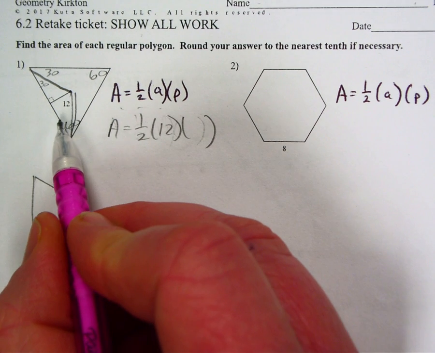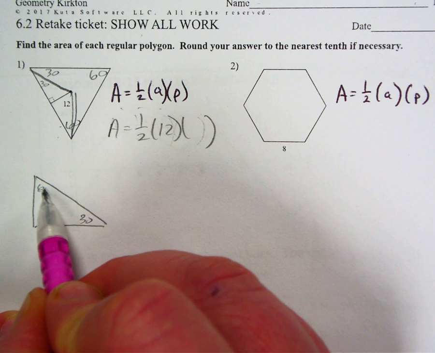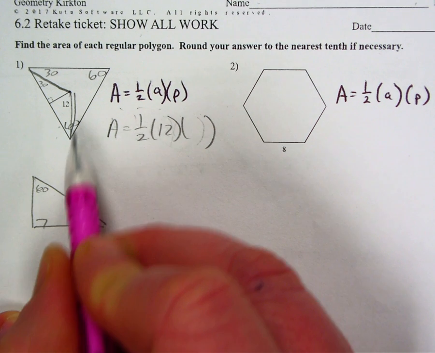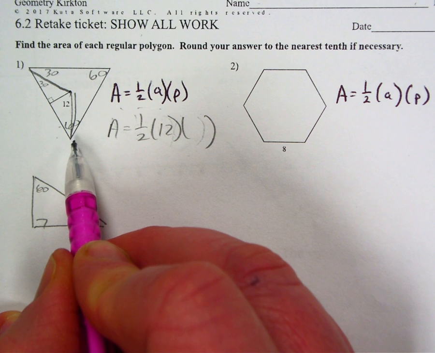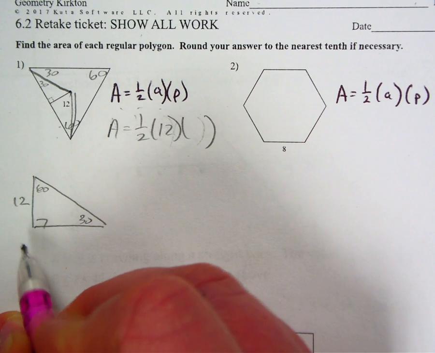So 20.7, so x equals 20.78, so we'll call it 20.8.